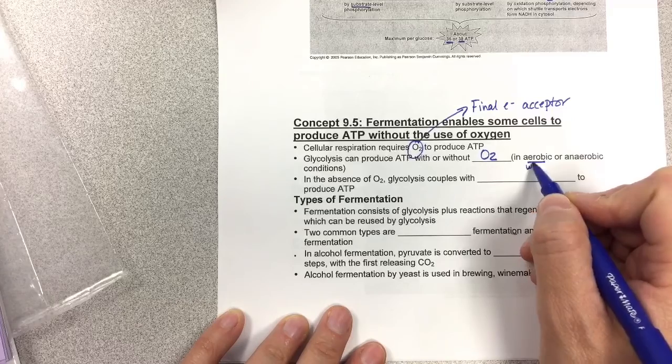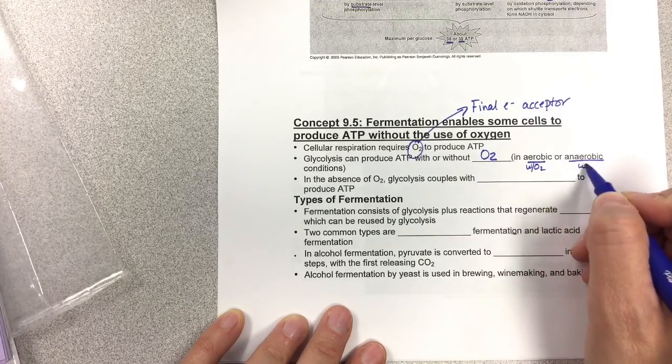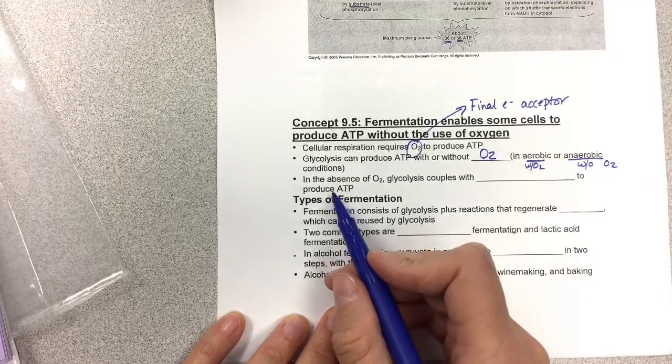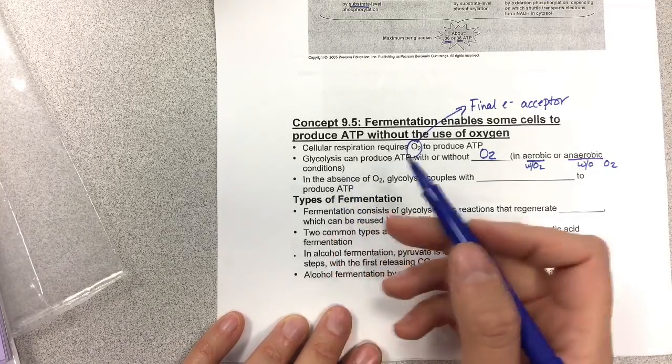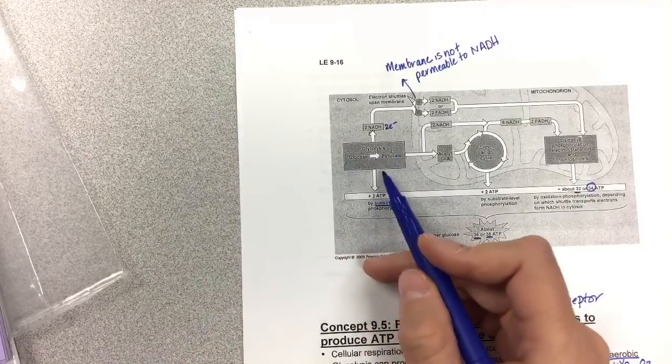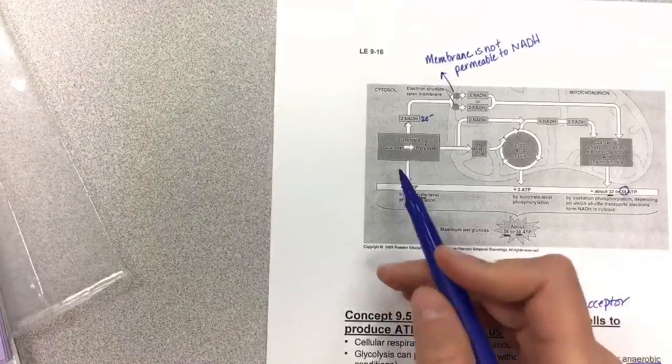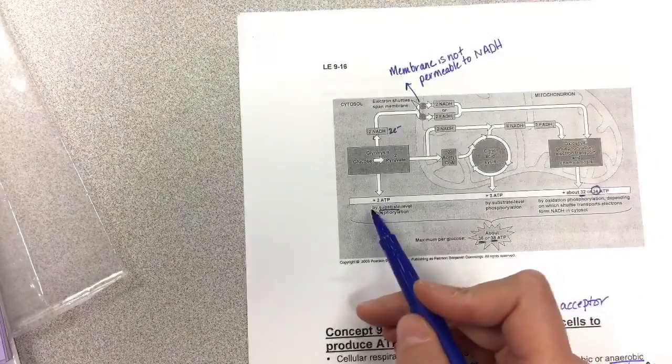Aerobic, that's with oxygen, with O2. Anaerobic, without O2. So glycolysis happens no matter what. So no matter if we're not breathing, we get a little bit of ATP. It's not enough to keep us alive. That's why if we don't breathe for very long, we die, or one of the reasons that we die.